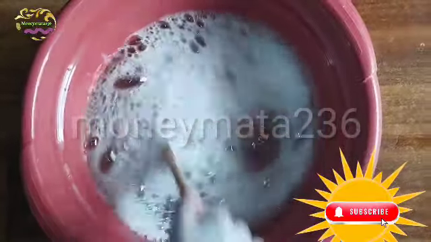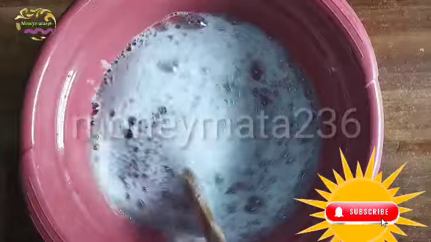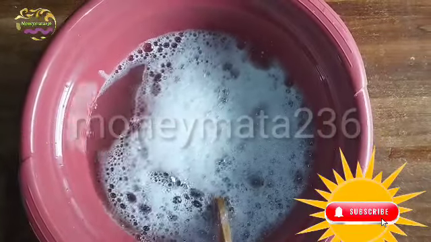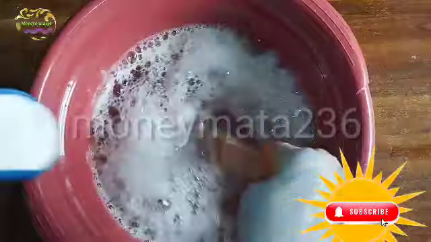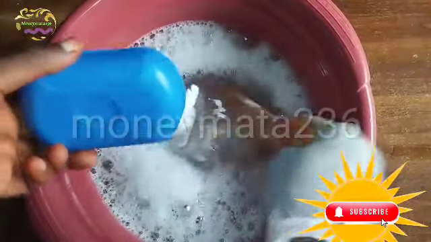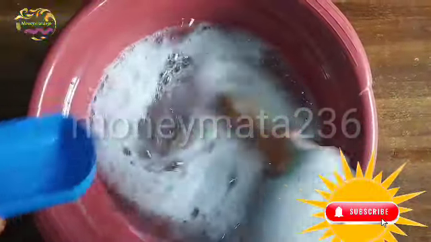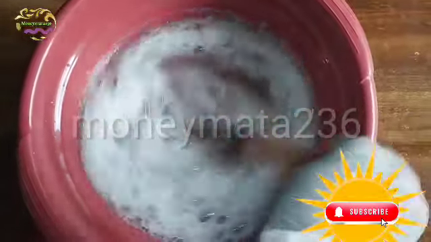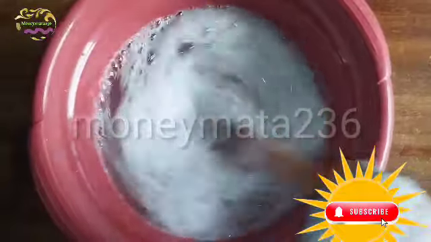Because I'm producing 4 liters, I'll be adding 4 tablespoons of salt. You know what the salt does? It will thicken your soap to the consistency you want.